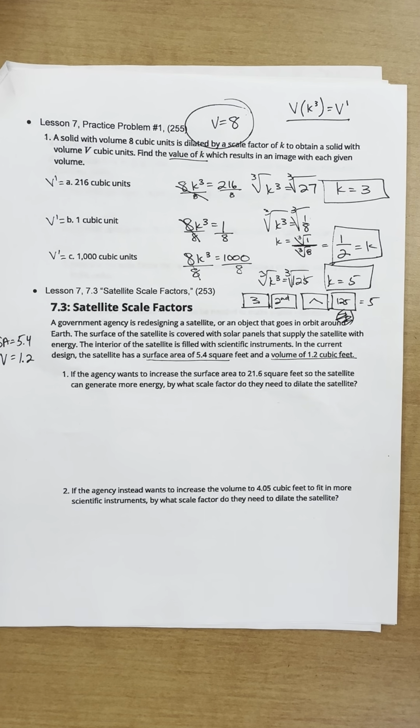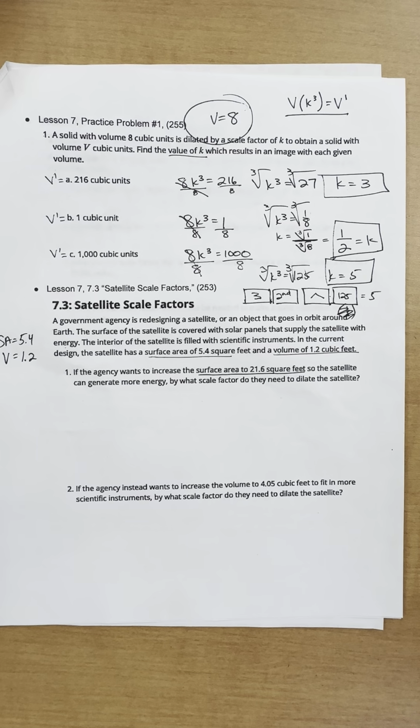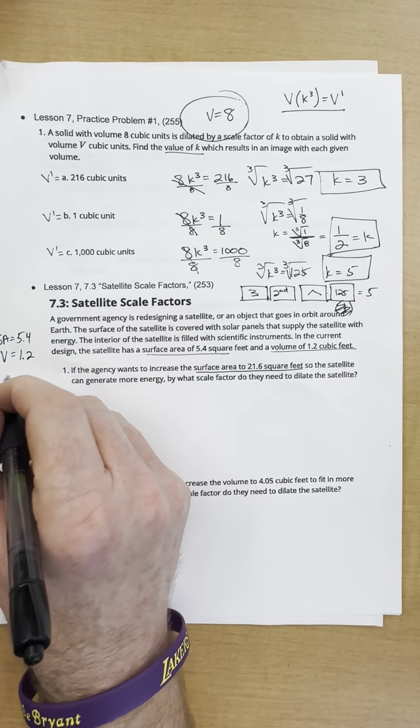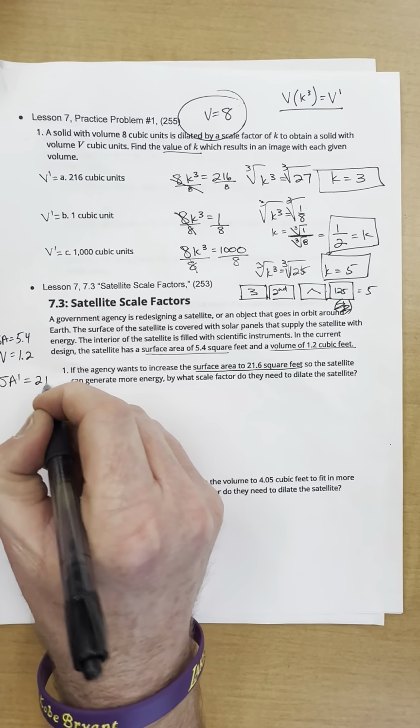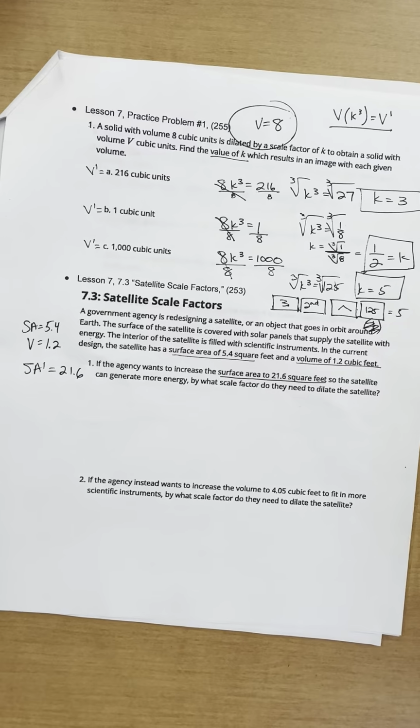Alright, so this is what you need. That's what you need. So let's write it on the side. We're going to say SA prime equals 21.6. So for video folks, you're going to rewrite SA prime equals 21.6. While I'm doing the video stuff, copy me, catch up.